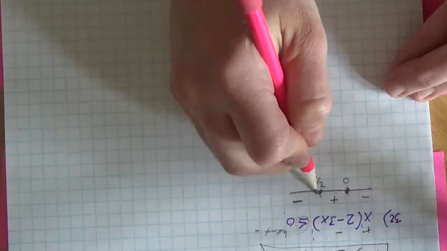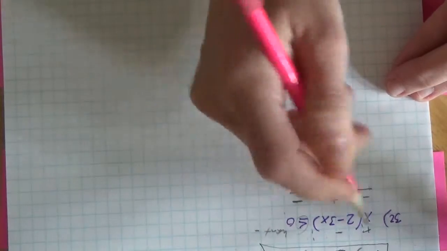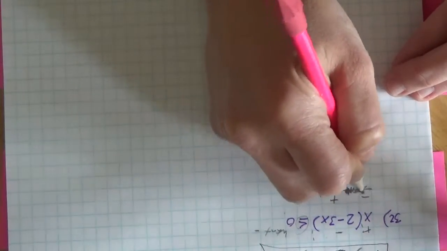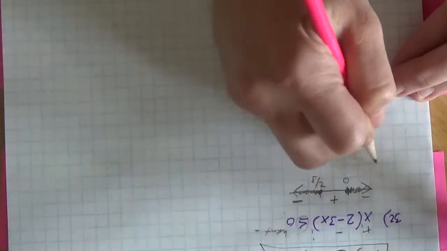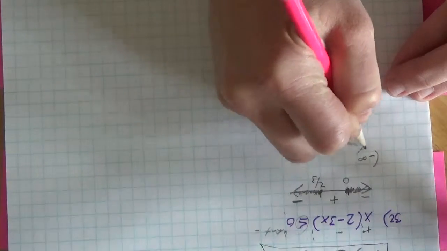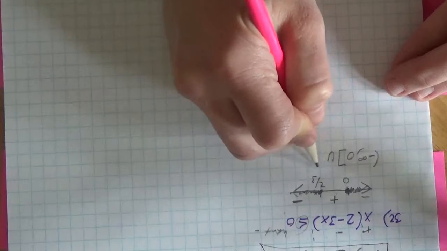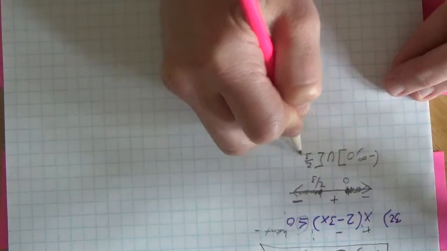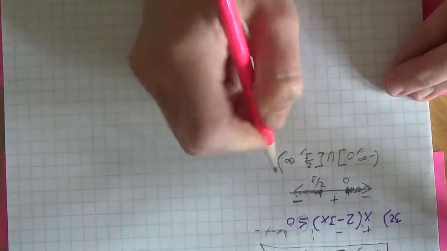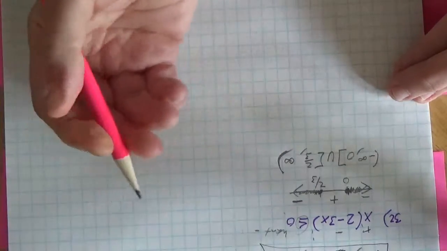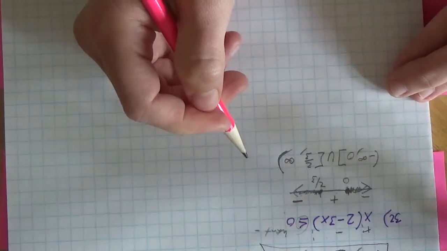So I want all of these x's, any x greater than 2/3, and any x less than 0. So I'll take the x's starting with negative infinity and going to 0, including 0, and unite those with all the x's starting at 2/3 and going to infinity. You'll never have brackets on infinity because you can't equal infinity. And there's your answer. Voila!